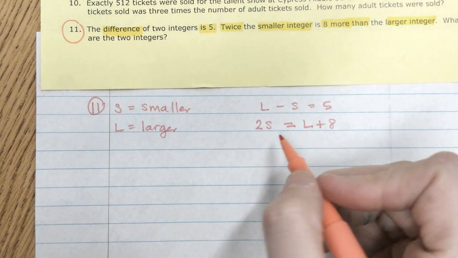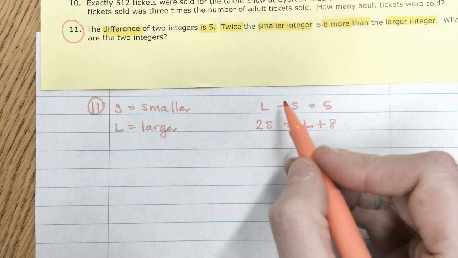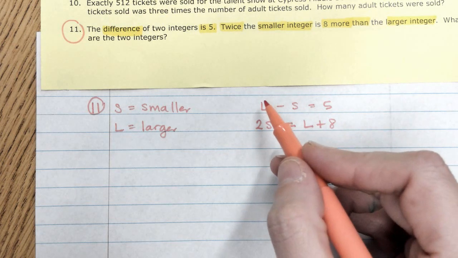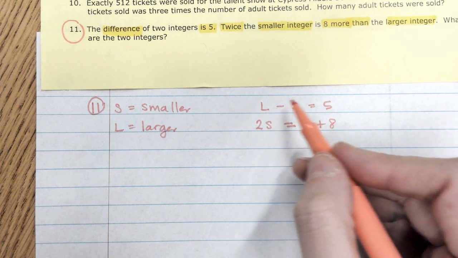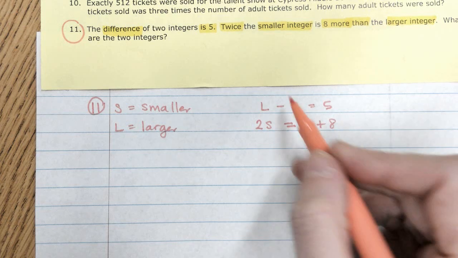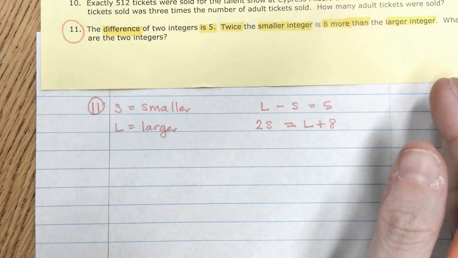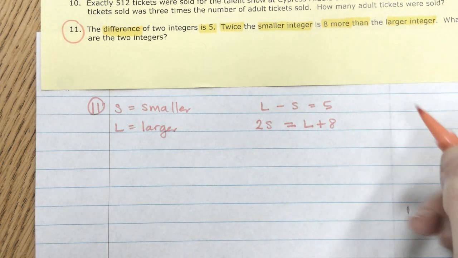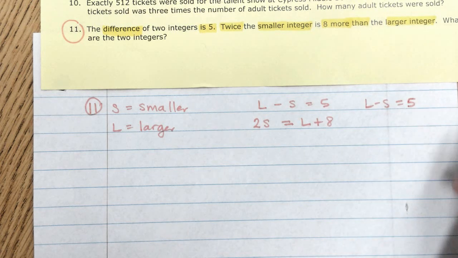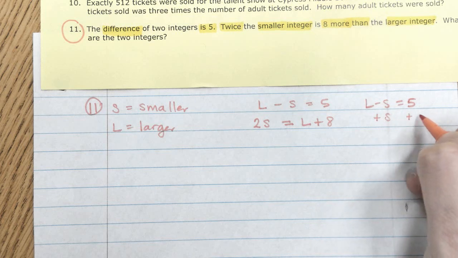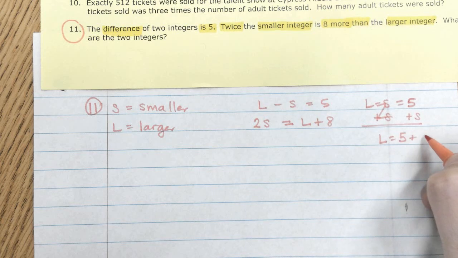There's a couple ways I could do that. I could divide everything by 2, which would isolate the s in this equation. Or I could add s to both sides, which would isolate the L in this equation. I think I like that better, because if I divide by 2, I'm going to wind up with a fraction, and I don't like fractions, they freak me out. So I'm going to take this equation here and add s to both sides. Now I get L equals 5 plus S.